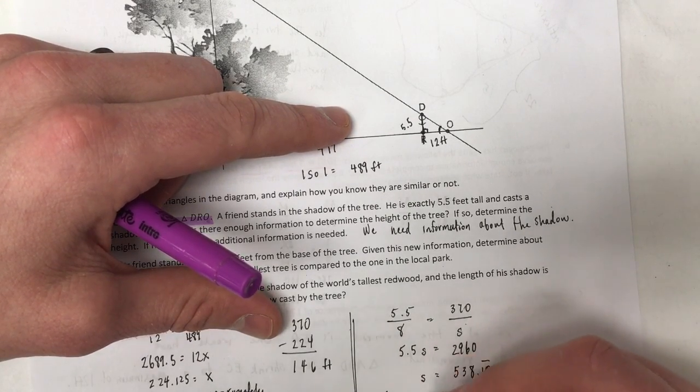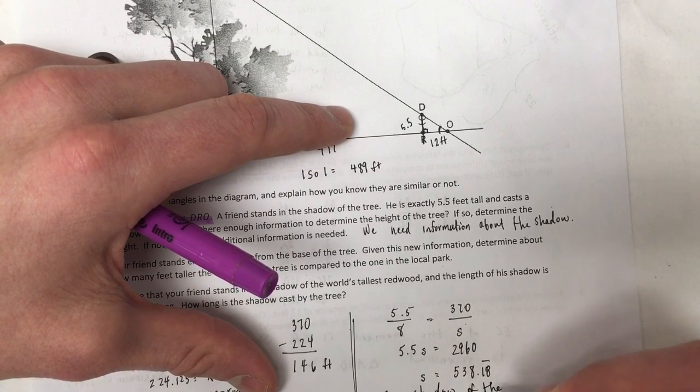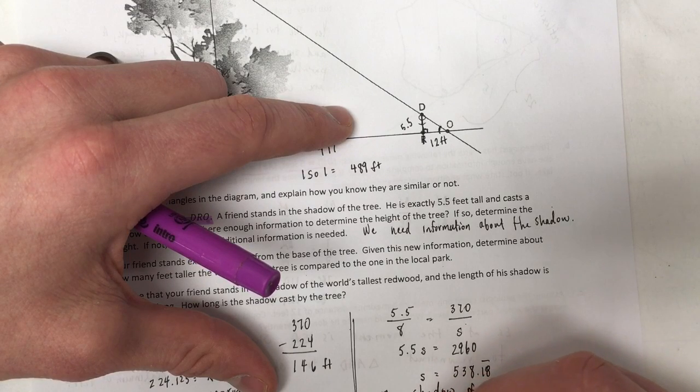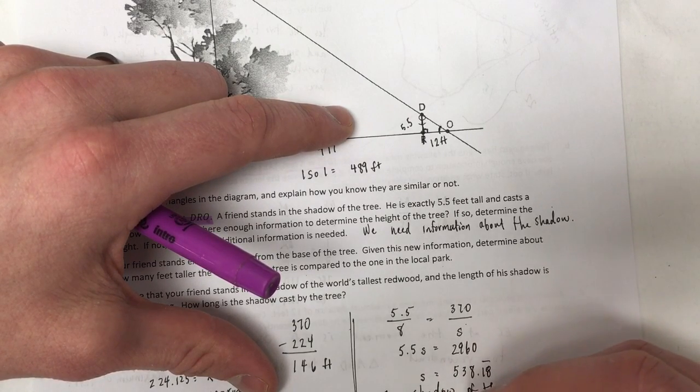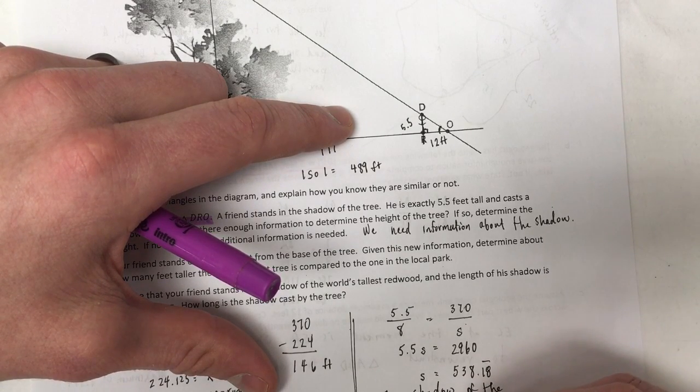So the shadow of the redwood is approximately 538 feet long.